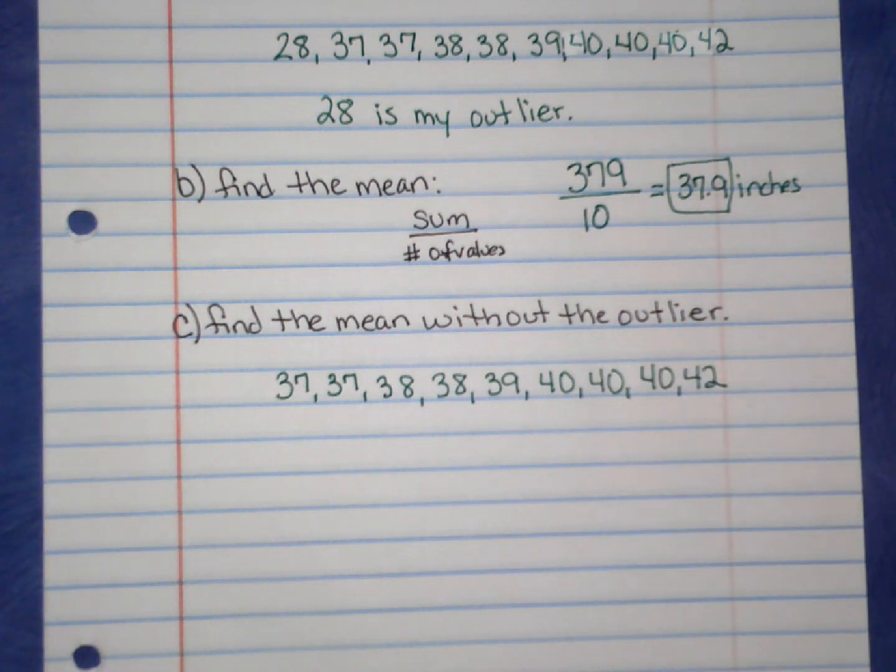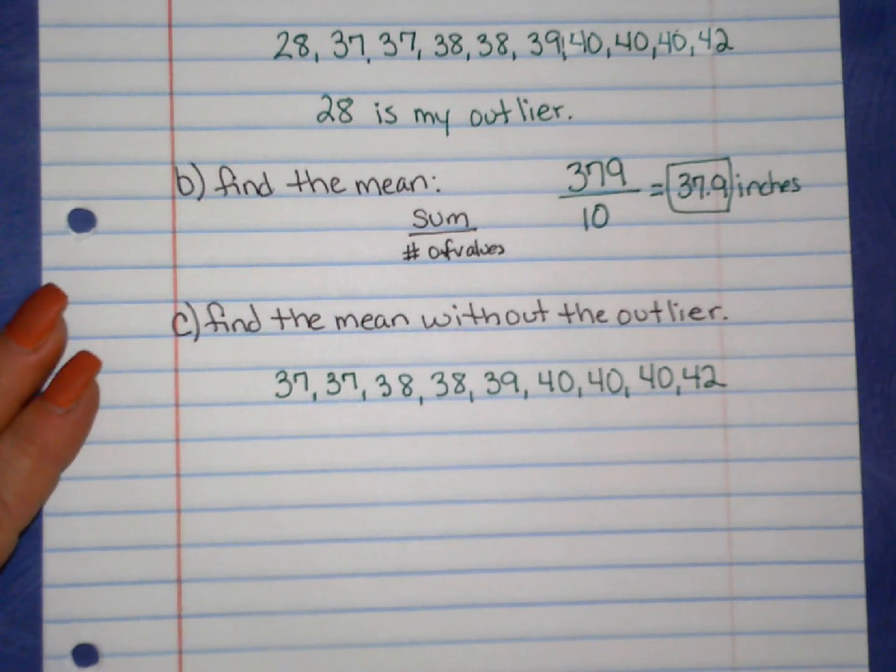So now, this time, go and find the mean for our new data set, by finding the sum of all the values and then dividing it by the number of values. Pause the video and then come back as soon as you have your answer.